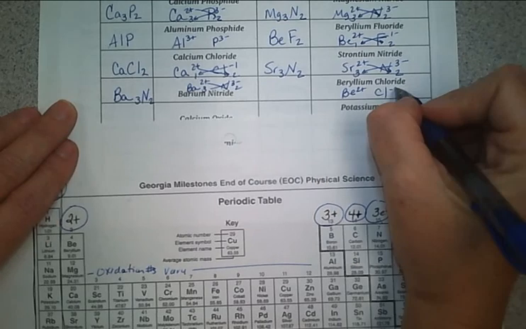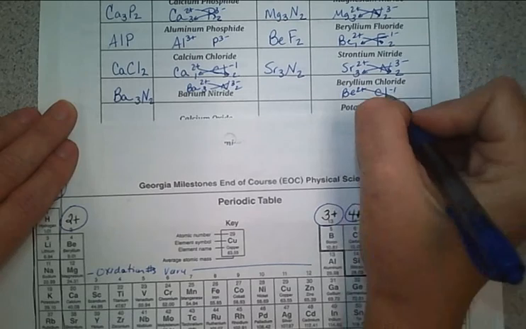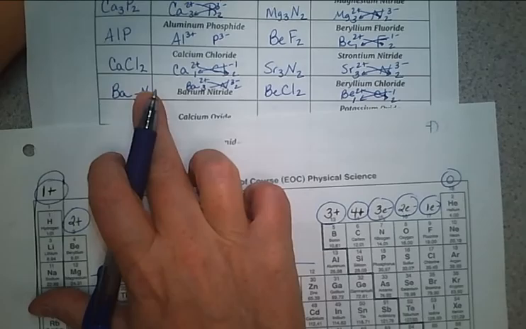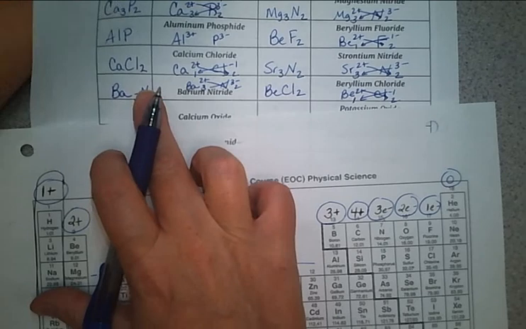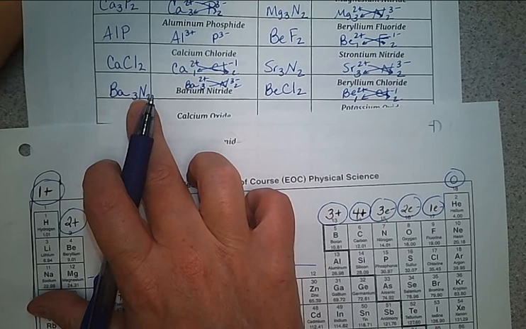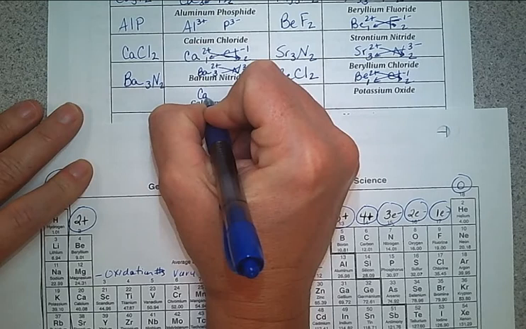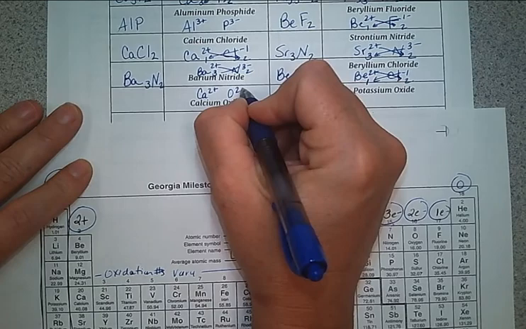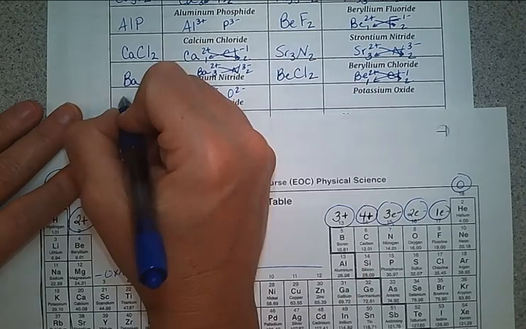All right, calcium oxide. Calcium has a 2+ charge. Oxygen has a 2-. So that balances out already. CaO, it's a 1:1 ratio. Potassium oxide is a 1+, oxygen 2-. So we have to crisscross these, 2, 1, so it'll be K2O. All right, potassium bromide is a 1+. Bromine is a 1-, so it balances out.